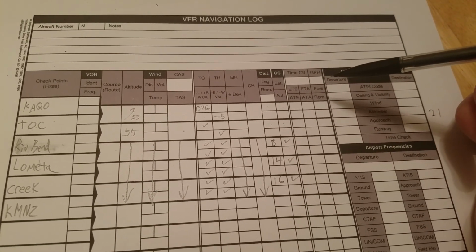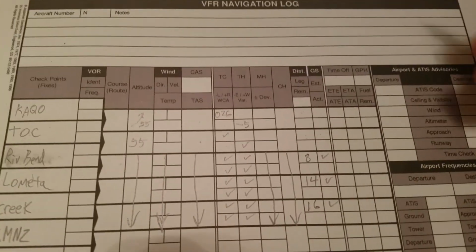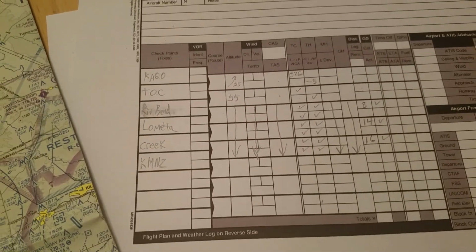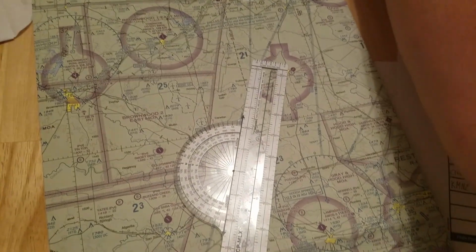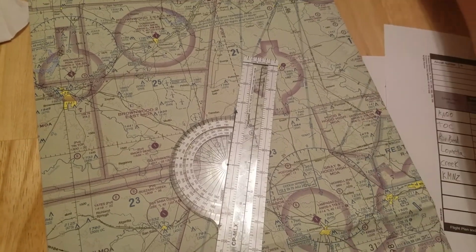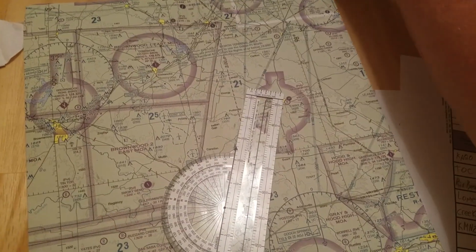So time off, gallons per hour. I already know the gallons per hour for this airplane because I can get it from the performance chart. And if I can take a second and get my password in, which you don't get to look at. Macintoshes, they just work, don't they?